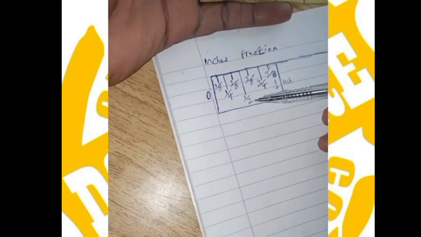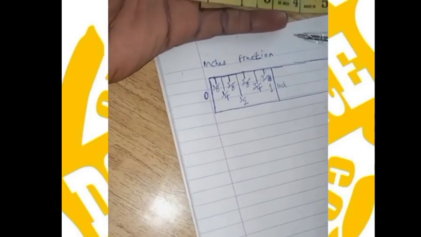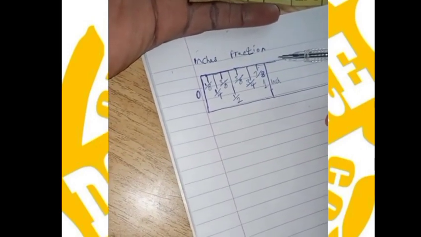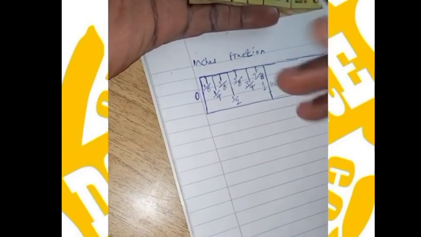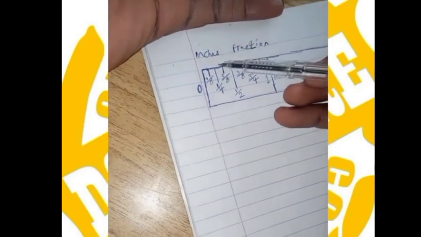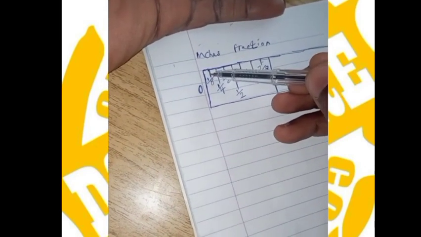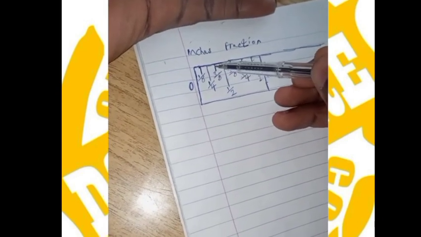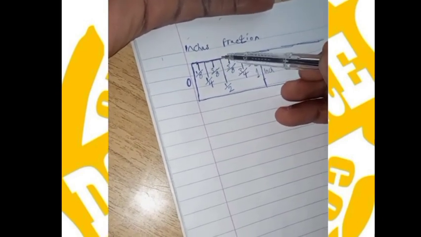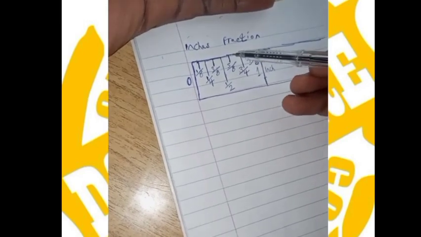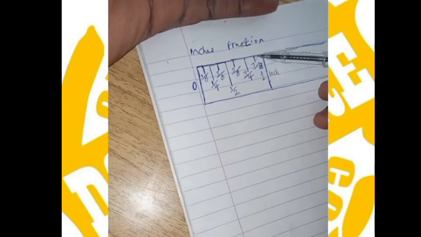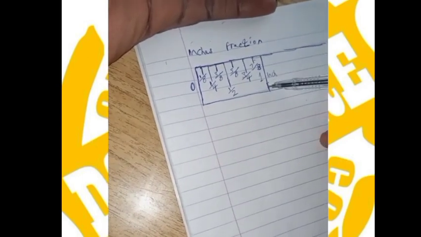This 1/2 is half of an inch, while we have 1 inch here. So if you want to pronounce this, you say a line. This one is 1/4, this one is 1/4 and a line. This one is half inch, this one is half inch and a line. This one is 3/4, this one is 3/4 and a line. This is 1 inch.